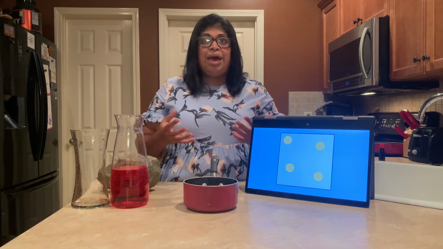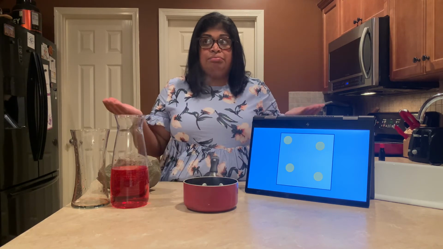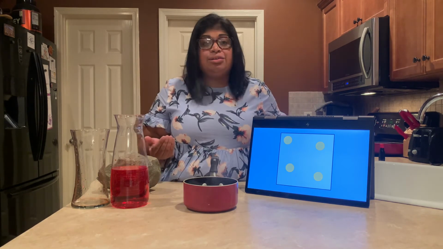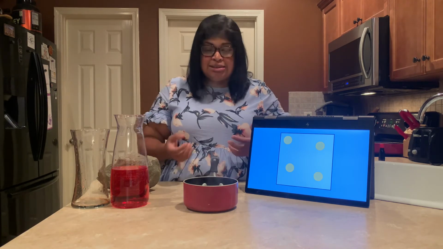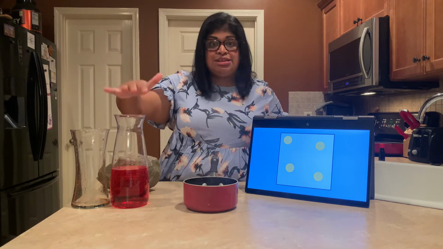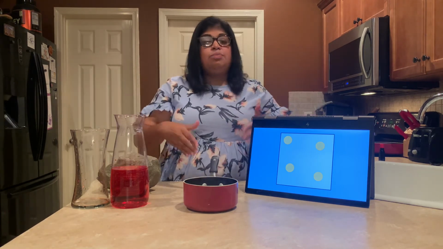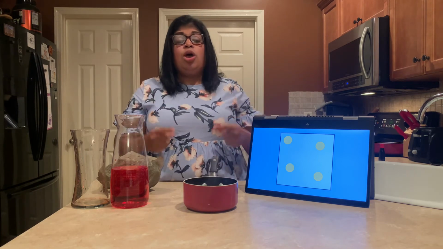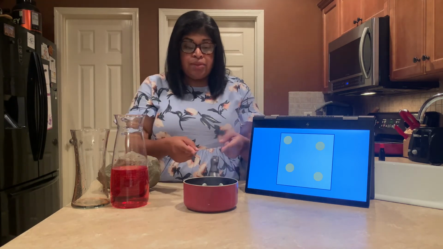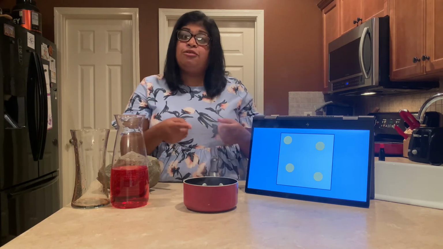So what happens when we take a cube of ice and we've left it out too long? It will melt. Water that has melted is in a liquid state, just like the water that we poured from this container to this container. It is able to move freely and it can take the shape of another container. Now, when you heat up water, you will get steam, and that is water in a gas form.